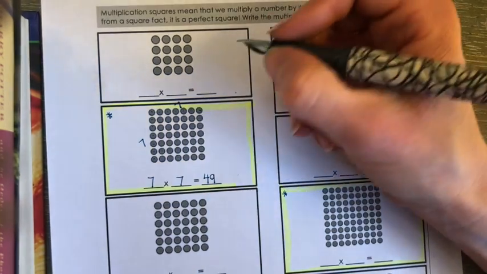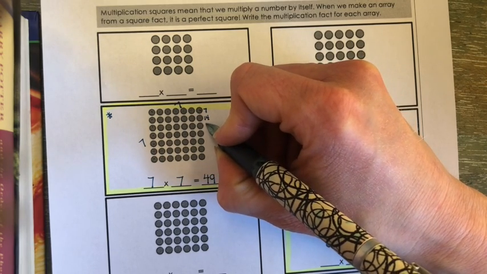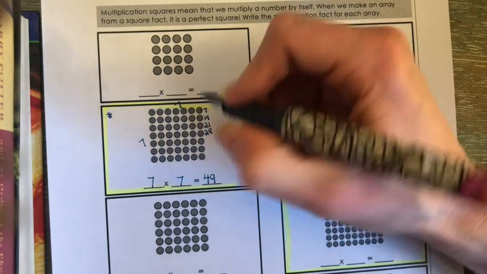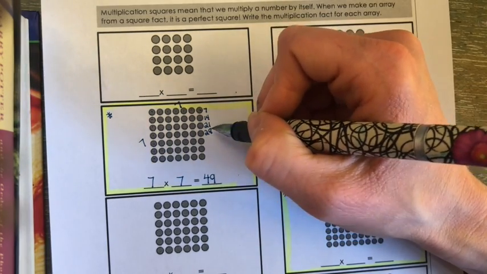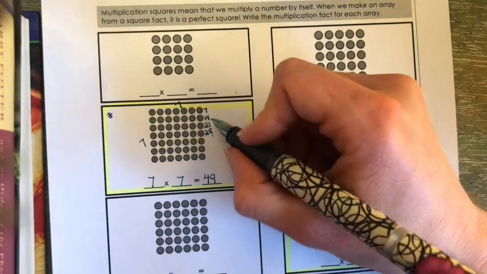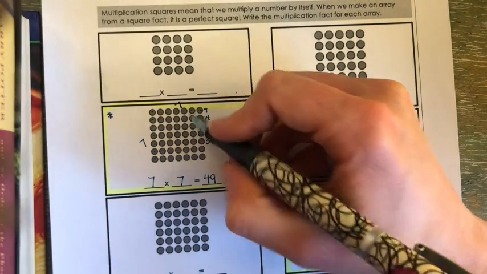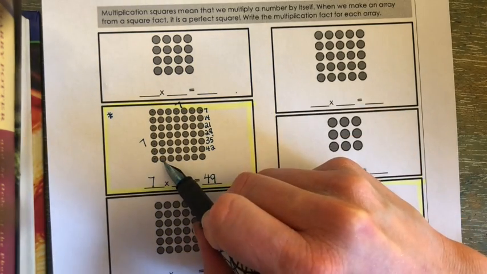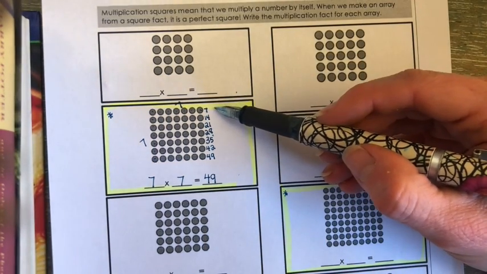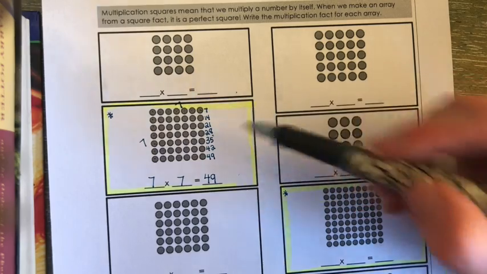Now, if it's helpful, you could write 7, and then at the end of each row, you could write the total. So I've got 7, 14, 21, 28, and each one of these is a 7 fact. I realize I'm not counting, and that might be confusing some people. So 28, 29, 30, 31, 32, 33, 34, 35. Then 36, 37, 38, 39, 40, 41, 42. And then 43, 44, 45, 46, 47, 48, 49. Each of these is a group of 7. One group of 7 is 7, 2 groups of 7 is 14, 3 groups of 7 is 21, 28, 35, 42, 49. This is skip counting by 7s.